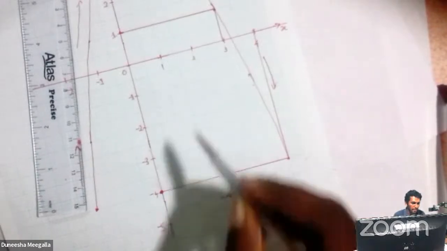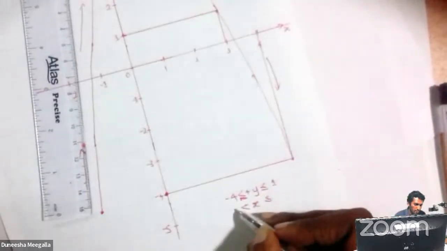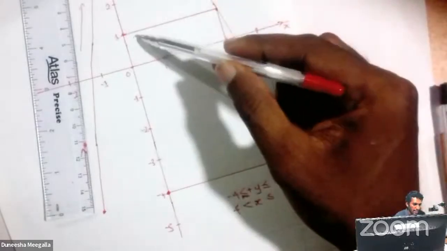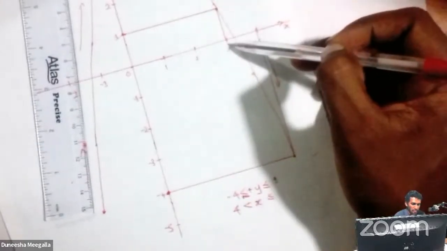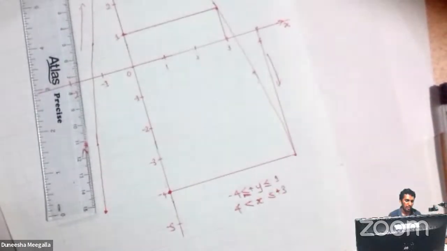When x is -4, x is 4, then y is 1. X is above +3. Now what is the range of x? Find the range of value of x for which y is decreasing and -4 less than y less than or equal 1.